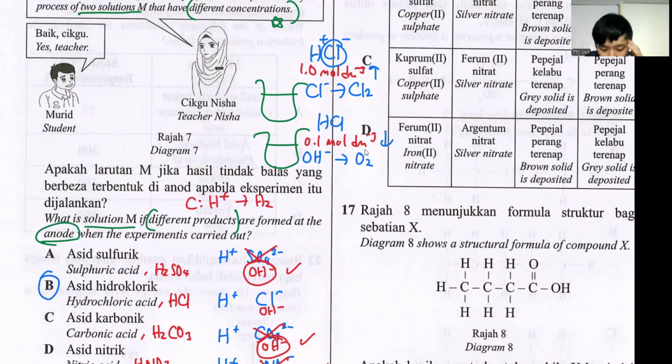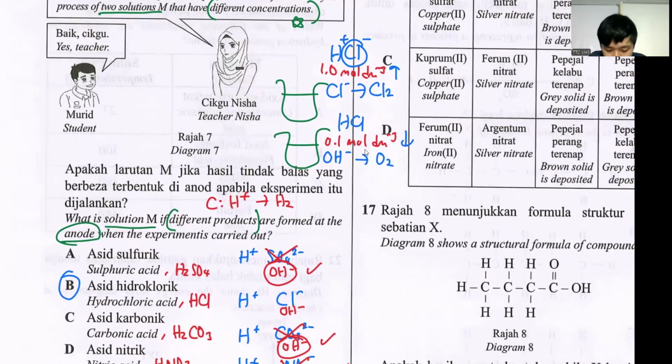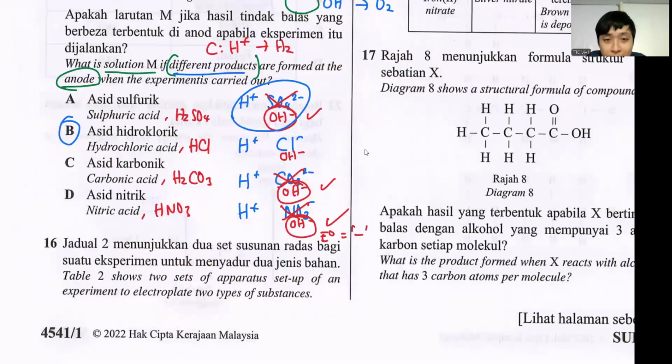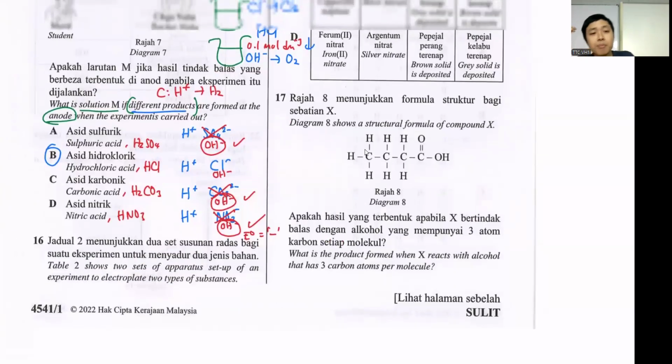That's why they're talking about different products if you adjust the concentration. High concentration of HCl gives Cl2, low concentration gives oxygen gas. Adjusting the others won't change anything, because concentration only applies to the halide ions, Cl-, Br-, I- from group 17. So the answer is B.